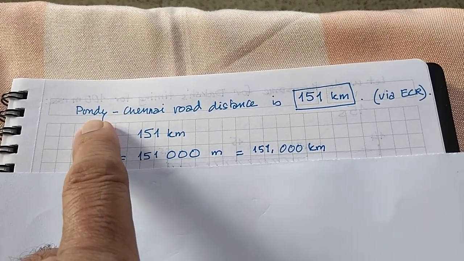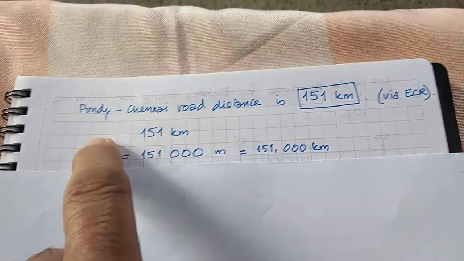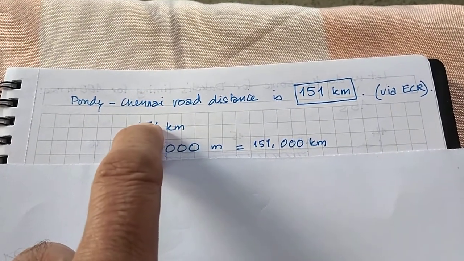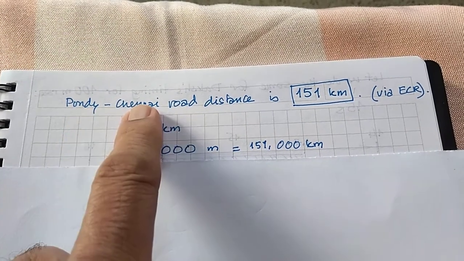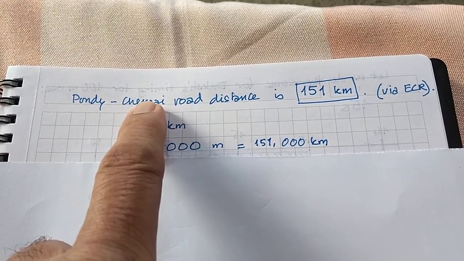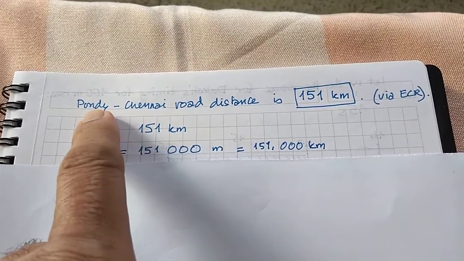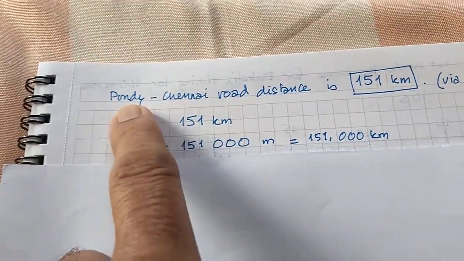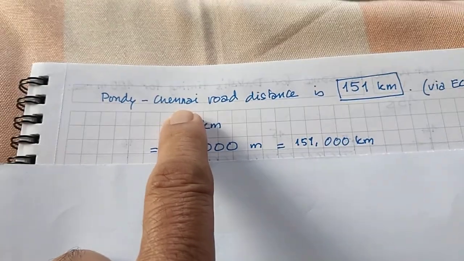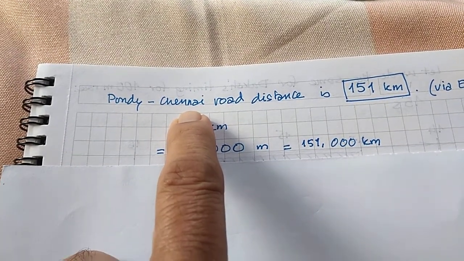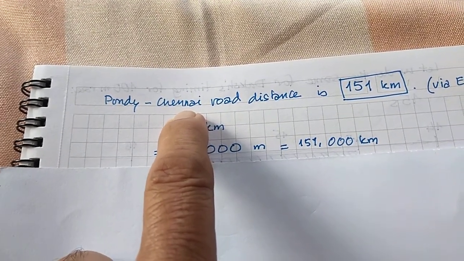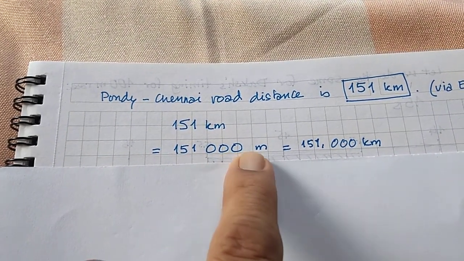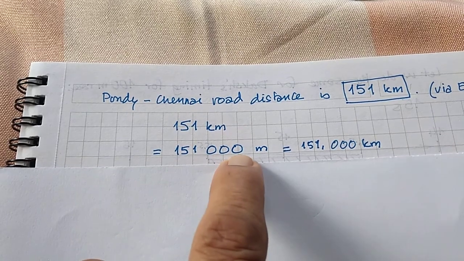Pondi is quite big. It is 3 kilometers, 4 kilometers long. Chennai is even bigger. It's 20-30 kilometers long north-south. So from which point to which point are you going? So let's say you say, oh, okay, by Pondi I mean we start from outside the ashram gate, and Chennai, let us take, we go to the railway station. And then you tell me this distance is 151,000 meters exactly.